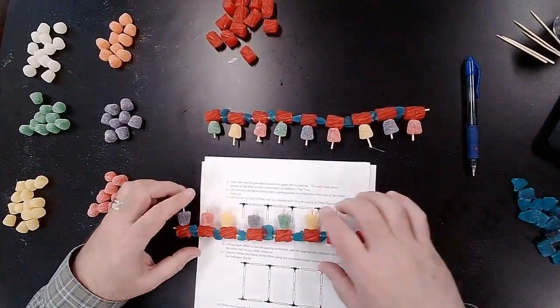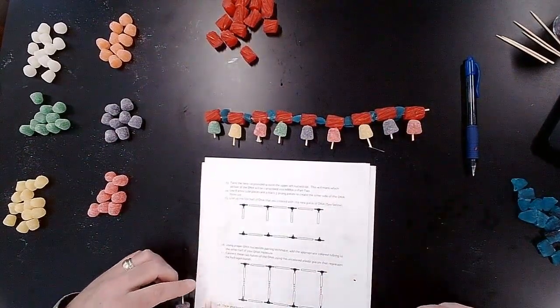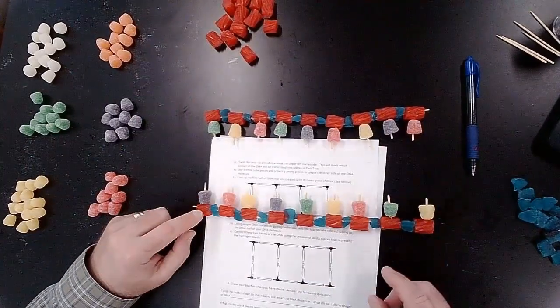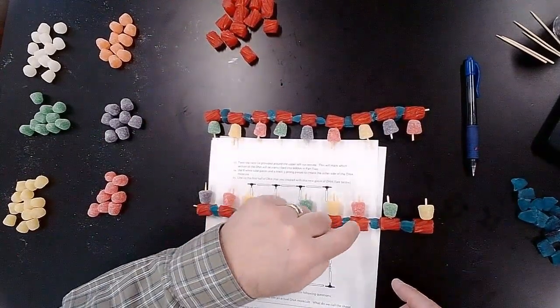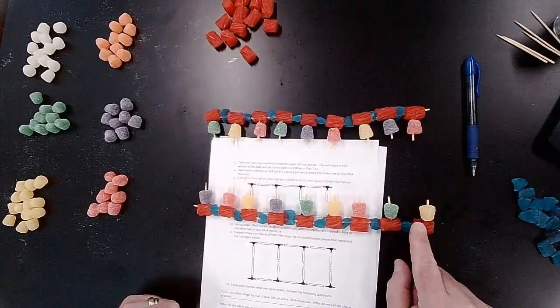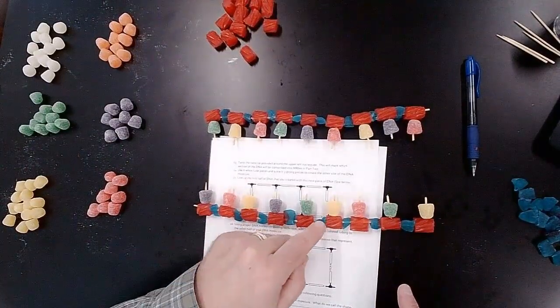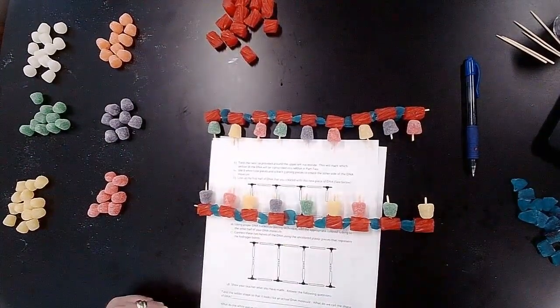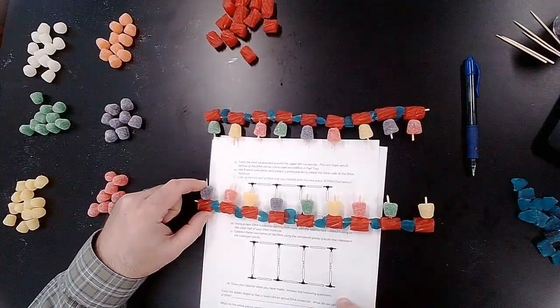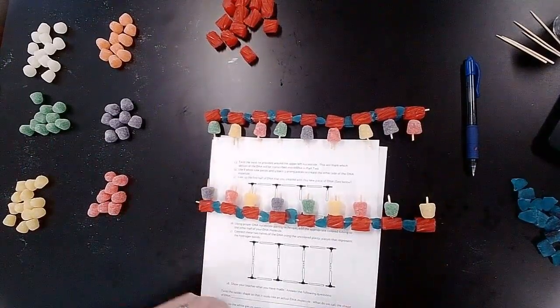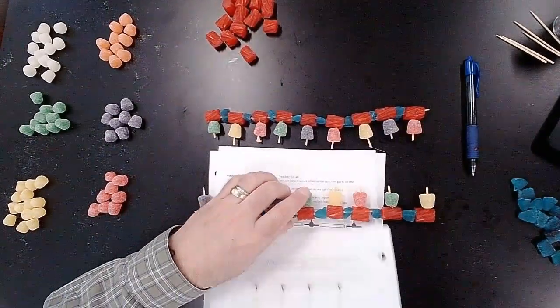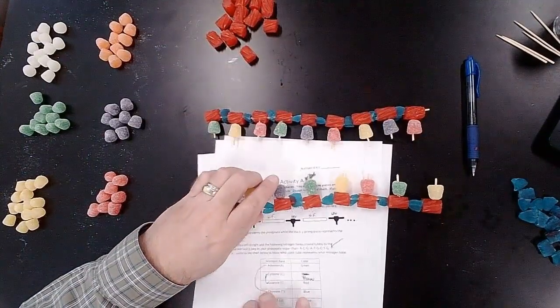Here's my other piece that I made. So it looks like this one. And notice again that I've got my 1, 2, 3, 4, 5, 6, 7, 8, 9 deoxyribose. And I got my 8 Swedish fish in between them. There it is. And I've already put these on that match up with the one that it matches up with. What does that mean? Let's take a look.